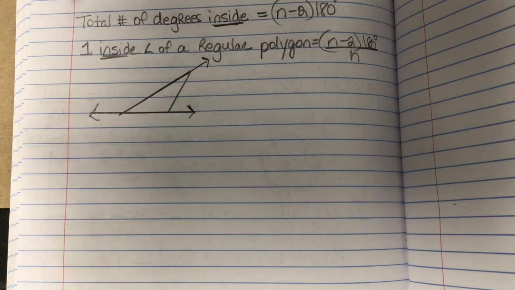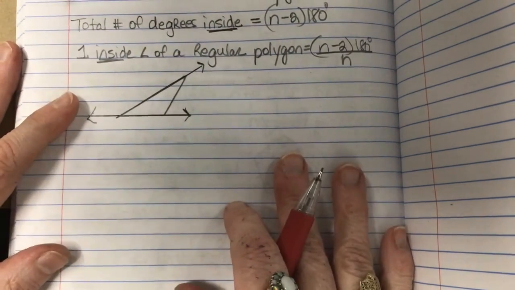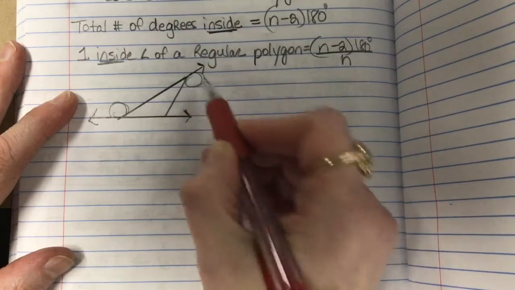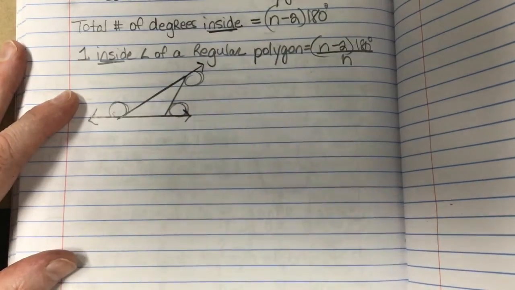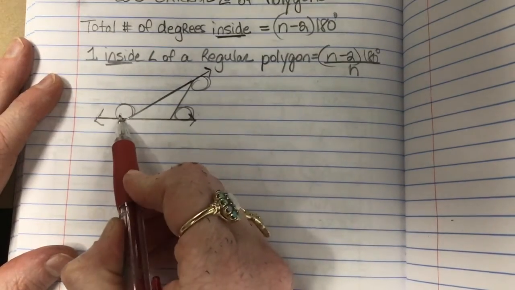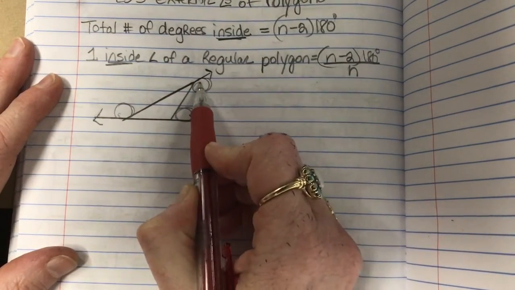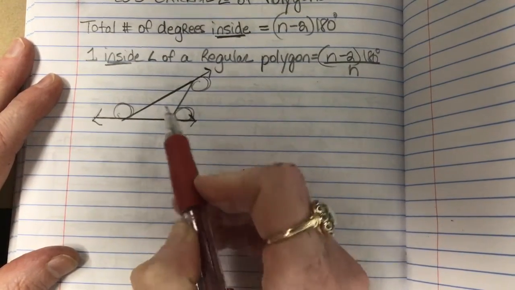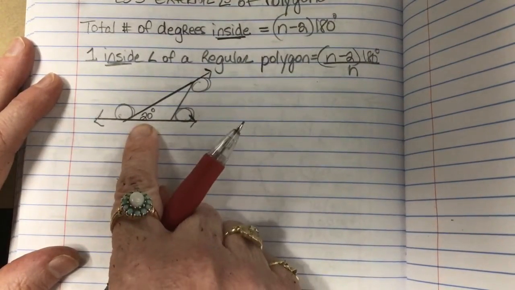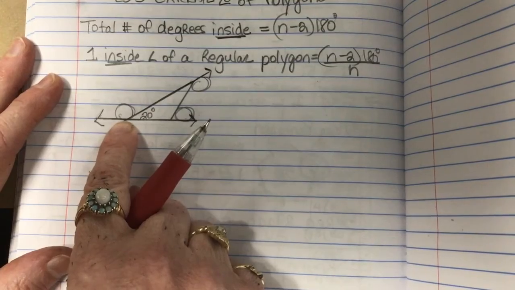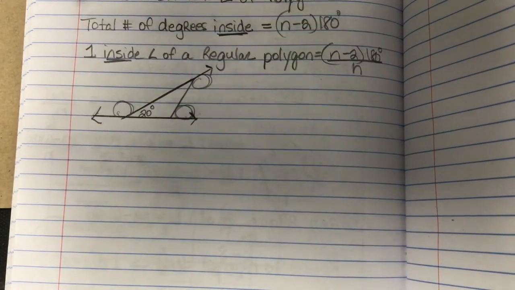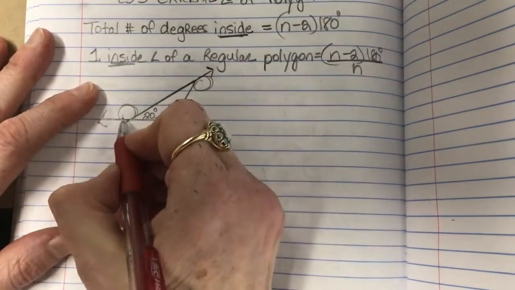Okay, and here's the deal. We want to know what this angle plus this angle plus this angle adds up to. Those are called exterior angles. This is an exterior, this is an exterior, this is an exterior. If I know the inside, if I know this one is 20 degrees, how would I find this one out here? Subtract from 180. Yeah, it's 180 degrees in a straight line. It's 160.